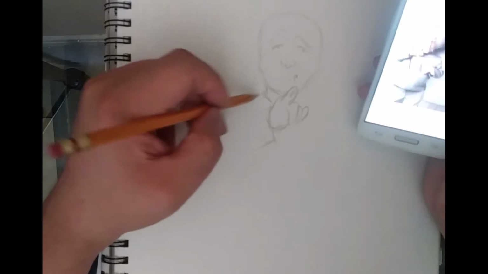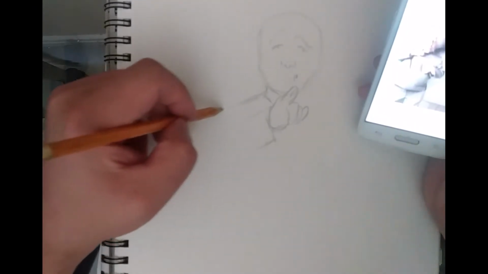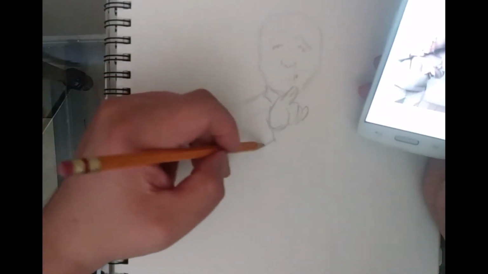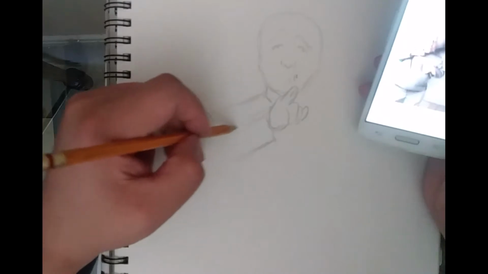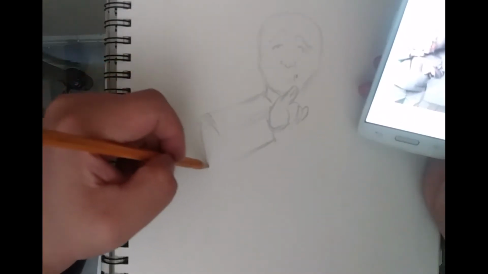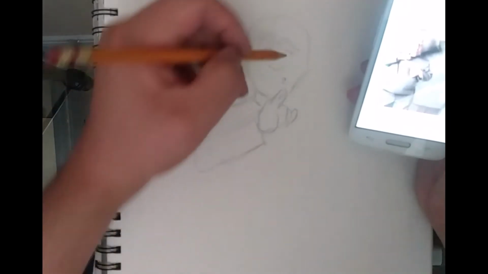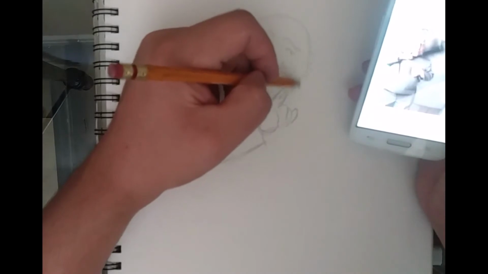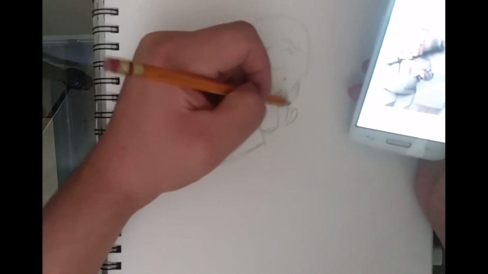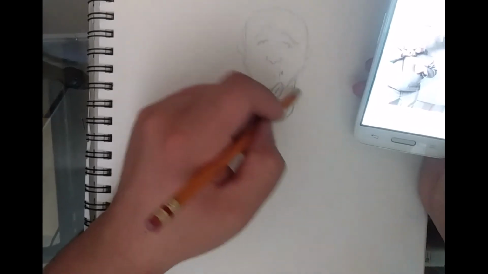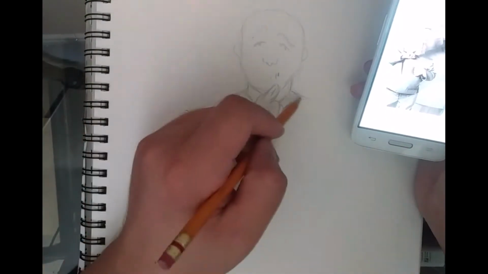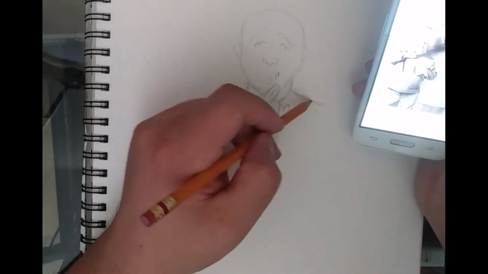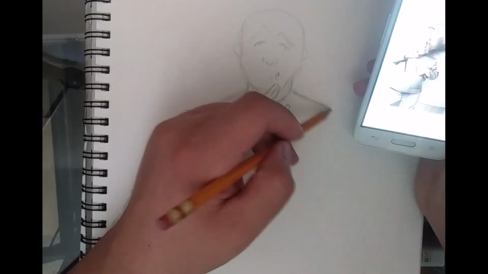And then when you draw a body, you want to basically exaggerate. You can exaggerate the hands, the arms. So you always want to get a feature of a character that stands out and over exaggerate it.